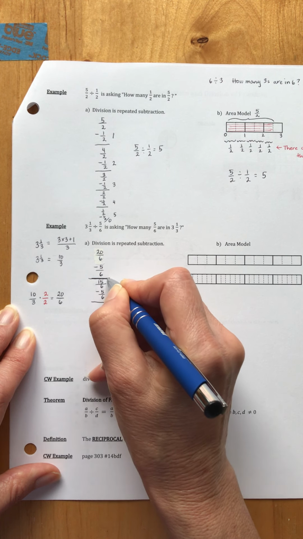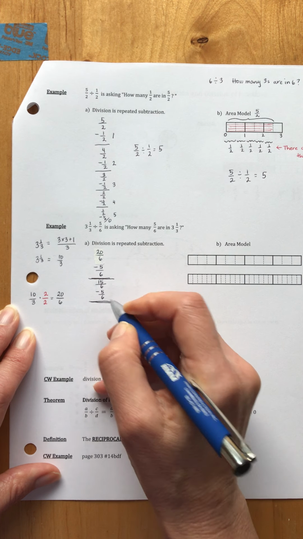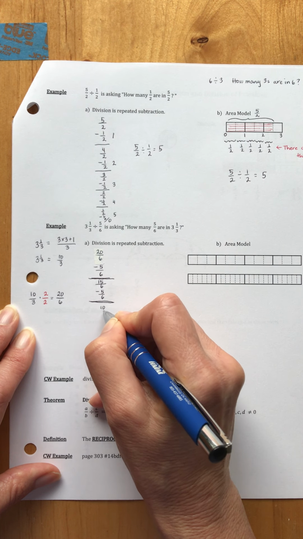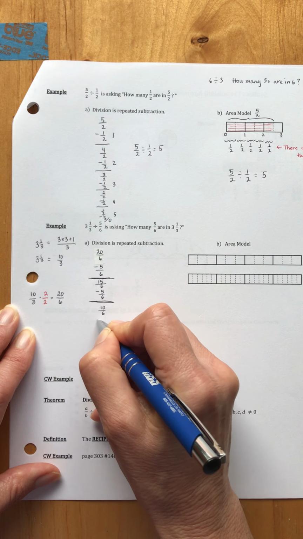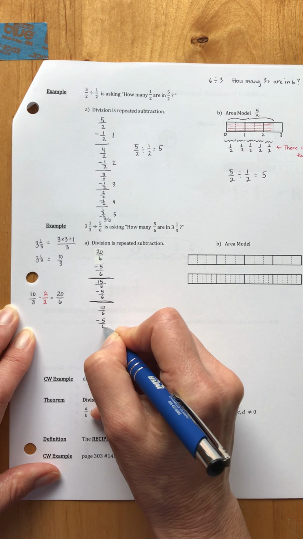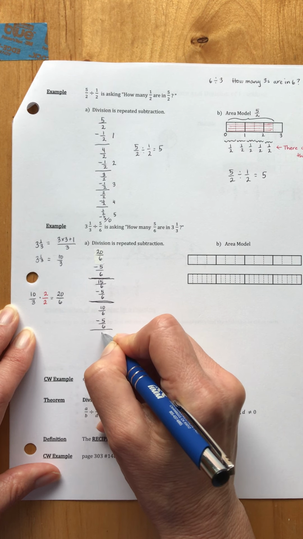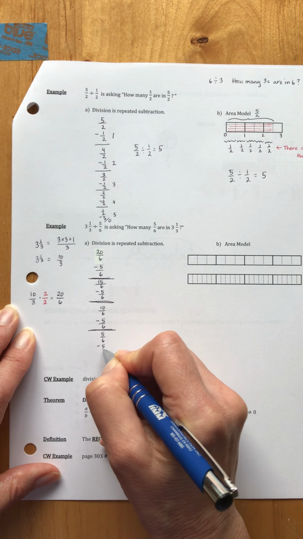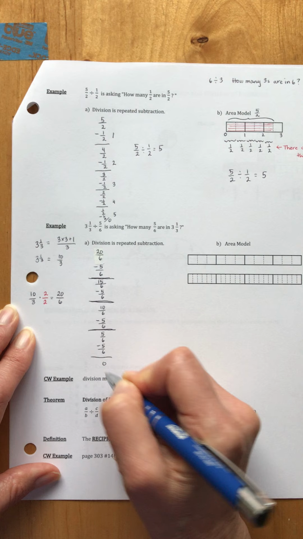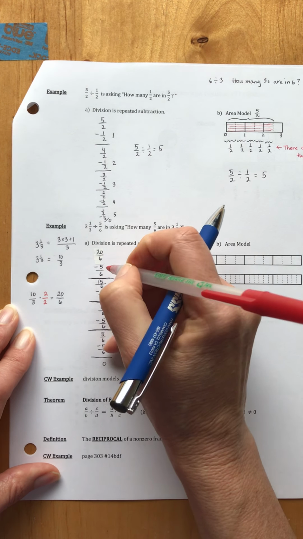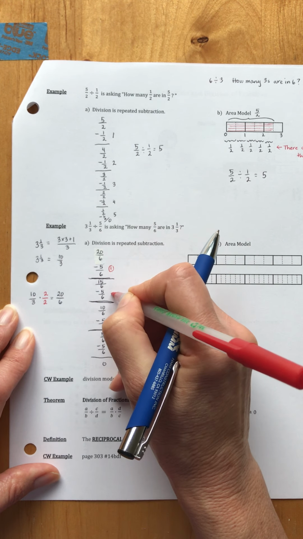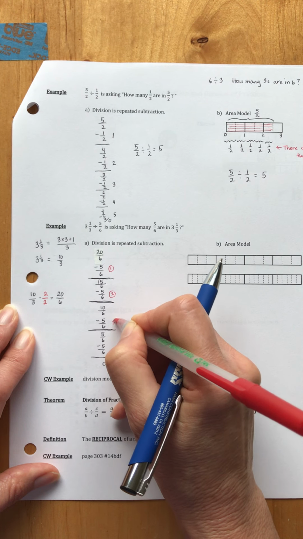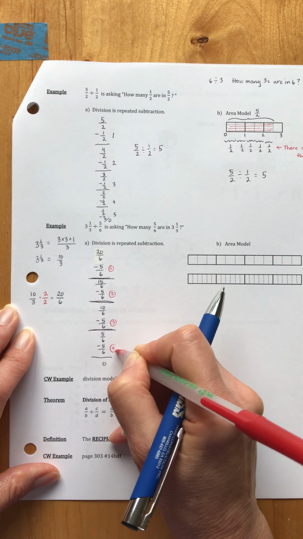Let's make these really long. Okay, then we get 10/6. And then we have to do it again, subtract off 5/6. And what do we get? 5/6. And do it again. What do we get? Well, finally 0. How many times do we do this? We did it once, twice, 3, 4 times.